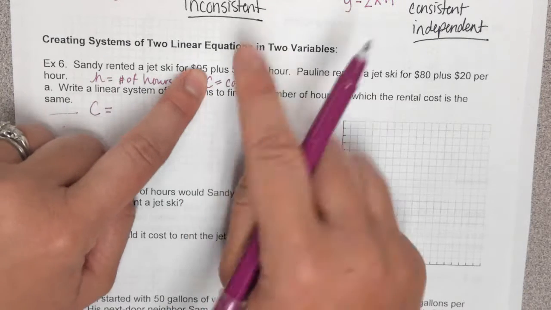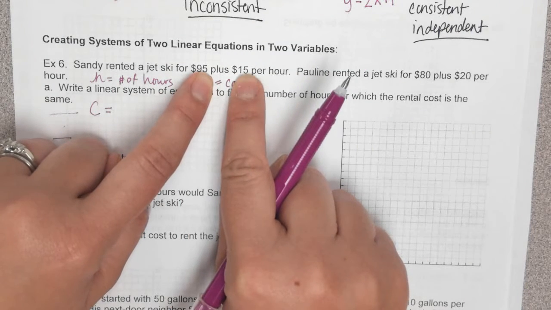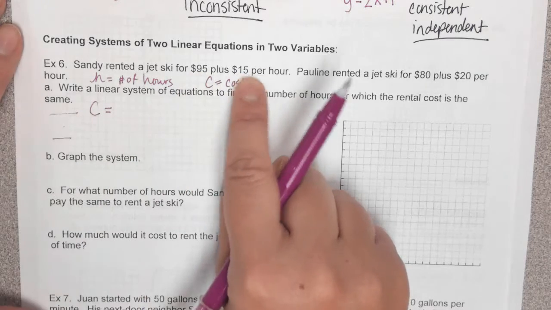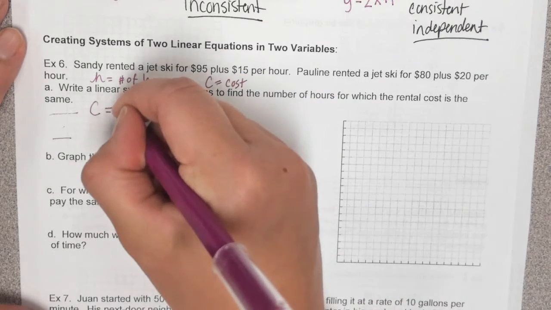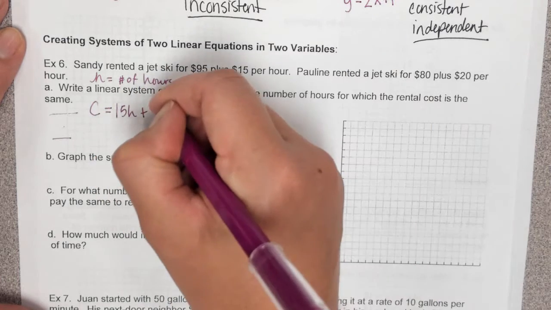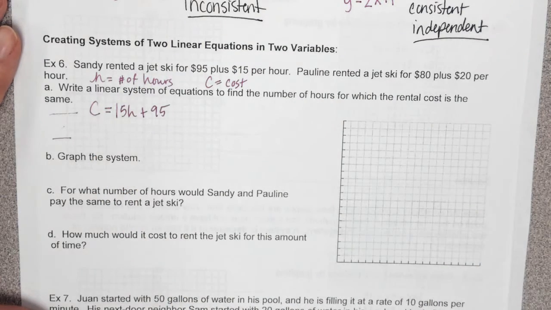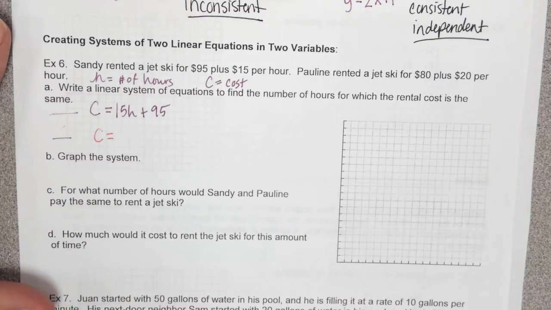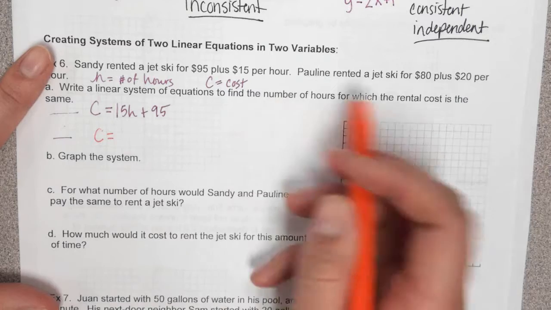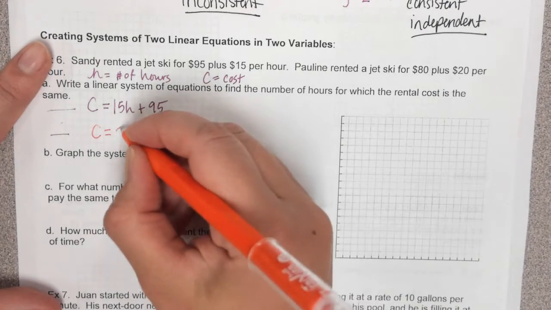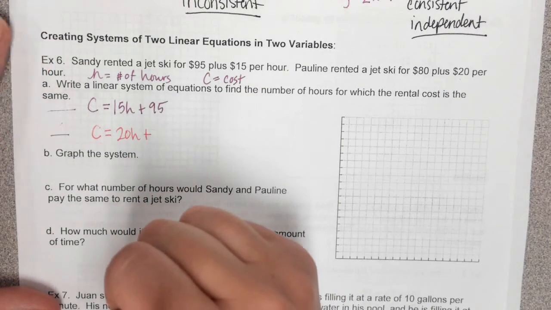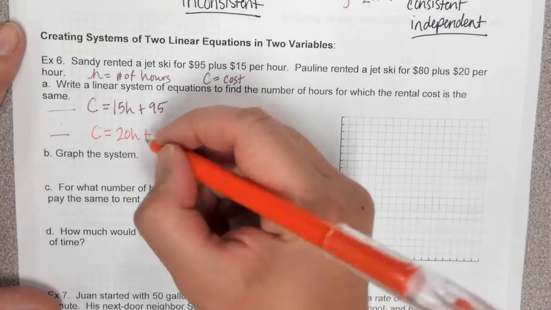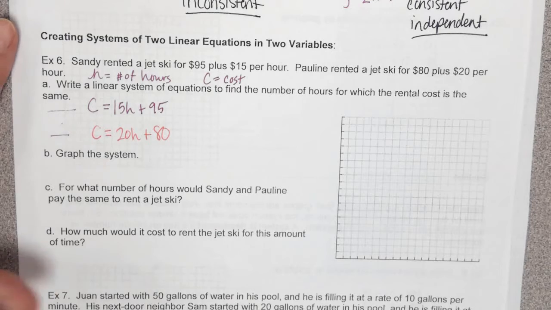Which one of these is the slope? 95 or 15? 15. What's the dead giveaway to that? Per. Y'all remember that? So this would be 15h plus 95. And then if I want to do Pauline, her cost would be equal to her hourly charge, which is 20, plus, not 95, what is it? 80. All right, there's our system.